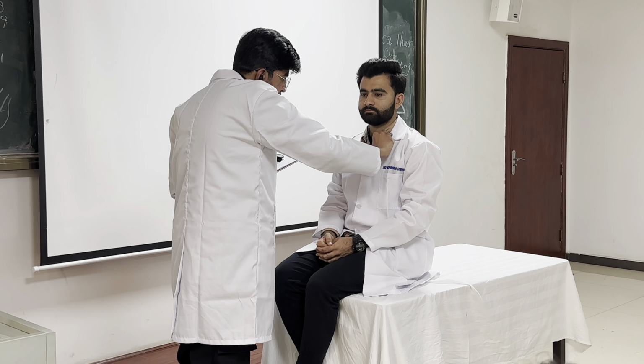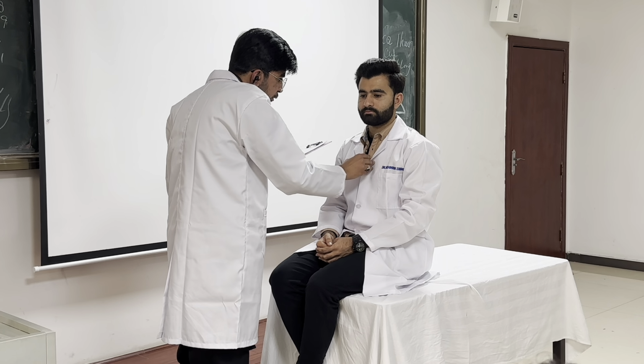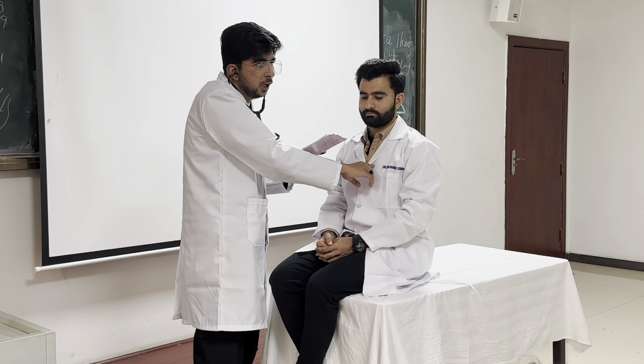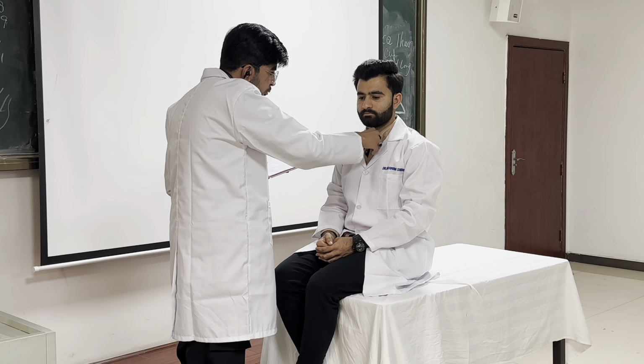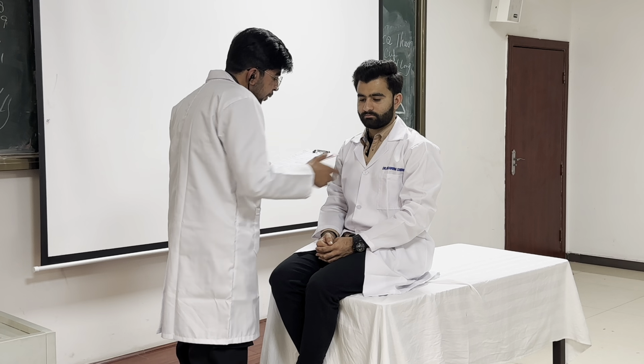The second one is the tricuspid valve, which is at the fourth intercostal space at the sternal border. So again, from here we start: 1, 2, 3 and 4, and here at the sternal border we're going to check it. Now coming to the pulmonary valve, it is at the left sternal border at the second intercostal space. So we've got 1, we've got 2, and here we're going to auscultate it. And the last one, the aortic valve, is a bit different in that it is at the right sternal border, again at the second intercostal space. We are going to check that as well, just like that.